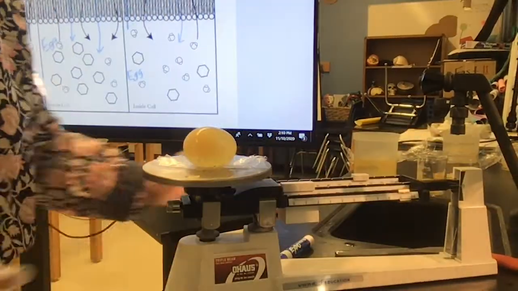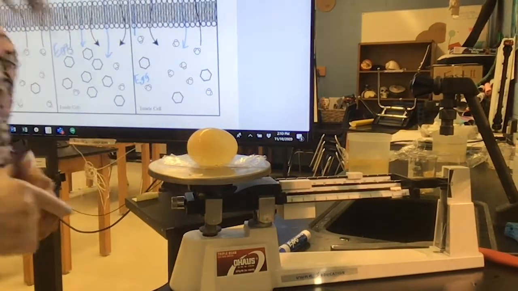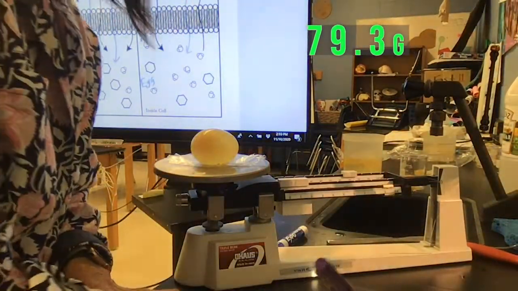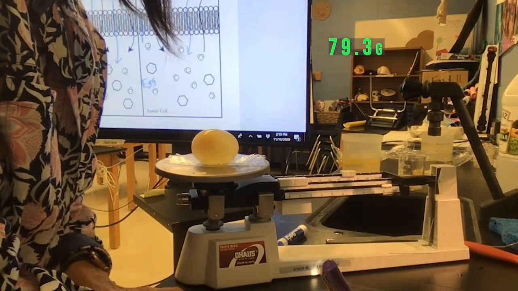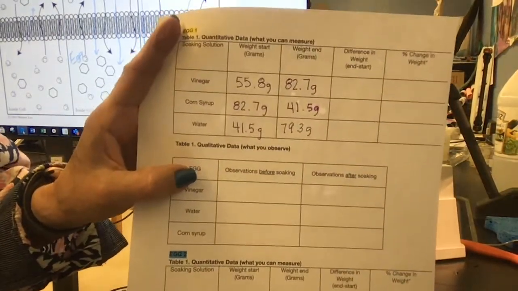There we go. So now, oh, I just smudged that. Now what we have is 79.3. 79.3 grams is what my final weight is.